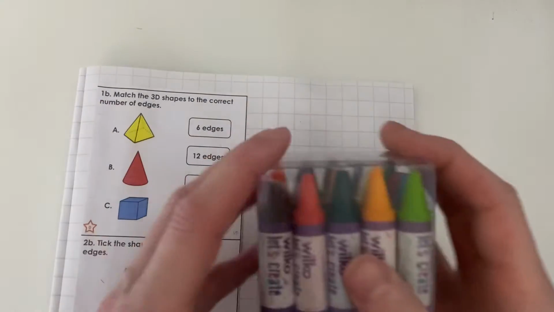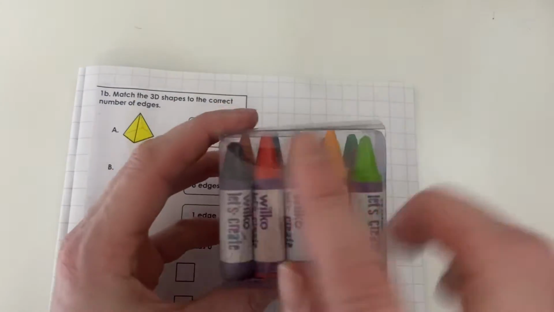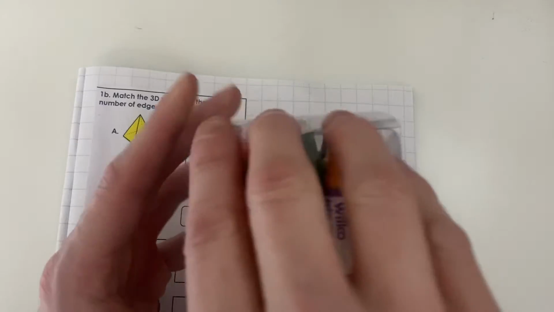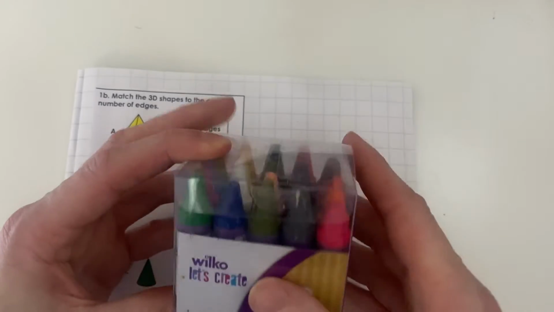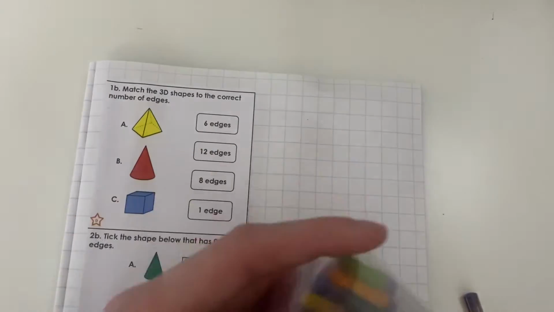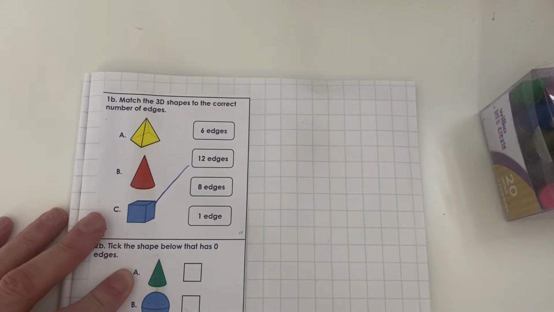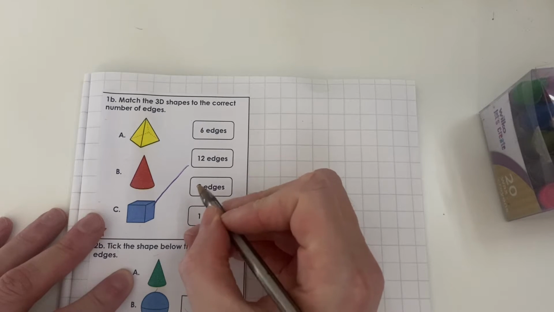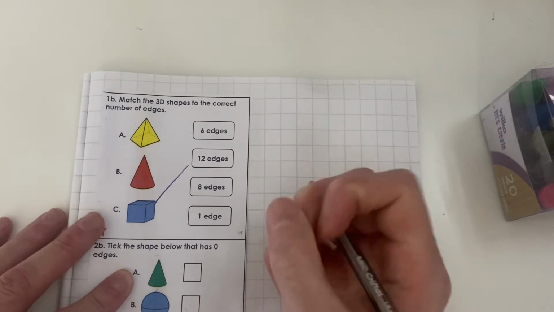So I've got my closest thing to a cube. And the edges are these points here. So I'm going to count. So I've got 1, 2, 3, 4. Now I've counted those 4. I'm going to turn it over. And I've got 5, 6, 7, 8. And then I've got 9, 10, 11, 12. So we know the cuboid has got 12 edges. Just to also point out, a cuboid and a cube have the same amount of edges, as well as vertices, as well as faces. They just have a different shape due to the measurements.